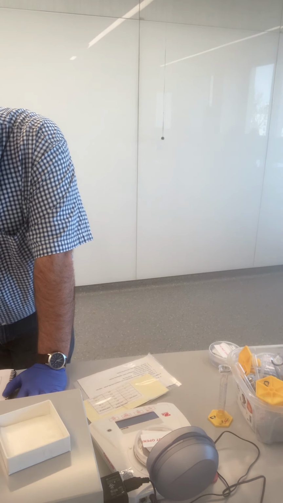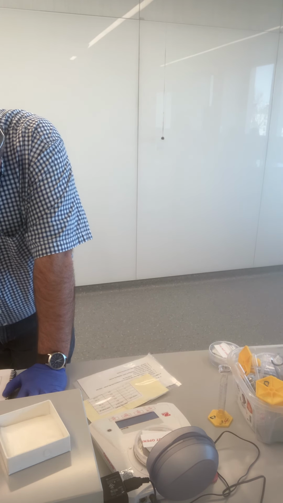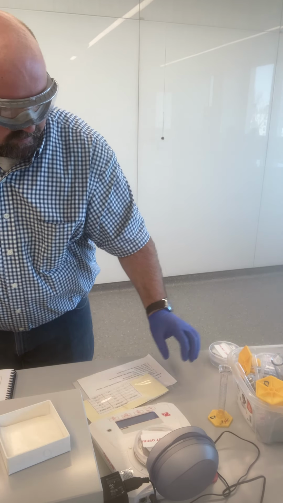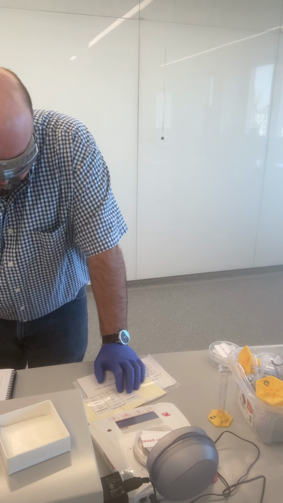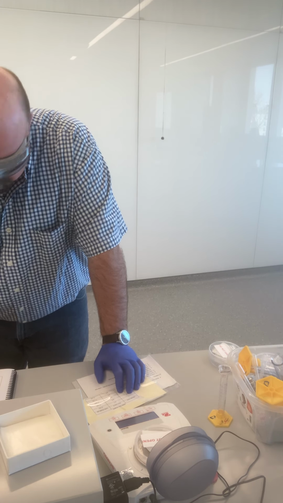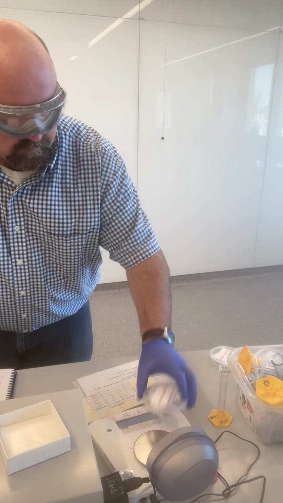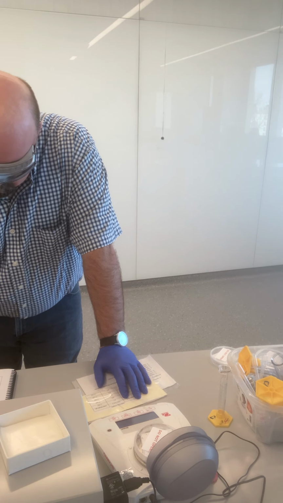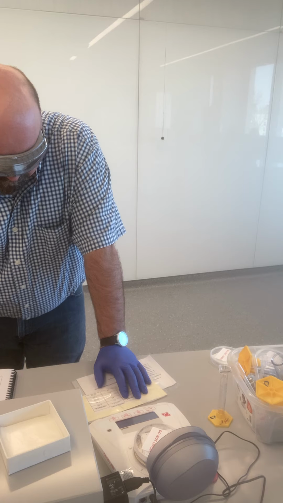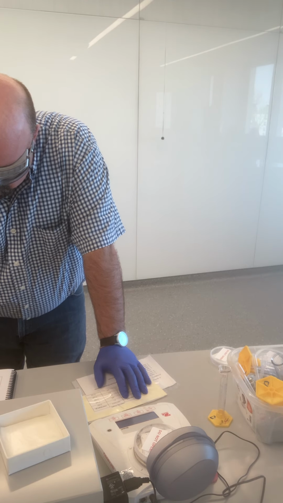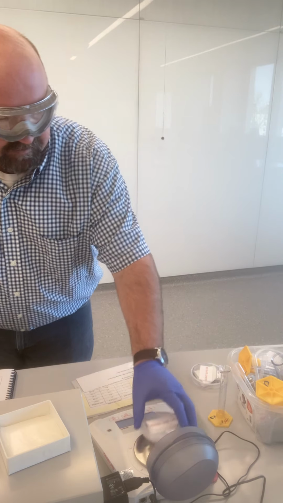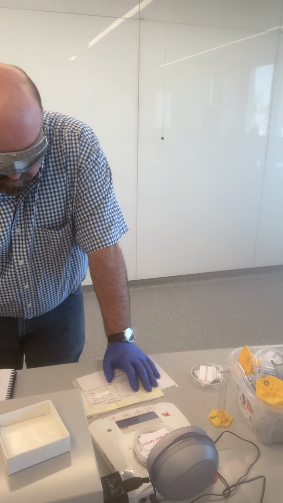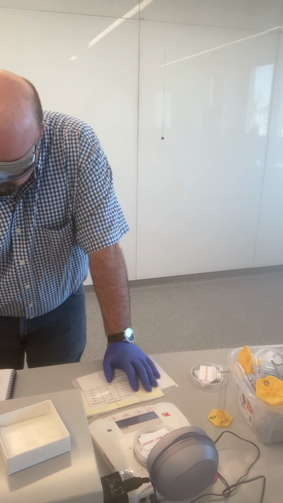Sample spot 3, 17.510 grams. Sample spot 4, 17.421 grams. And last but certainly not least, sample spot 5, 17.564 grams.